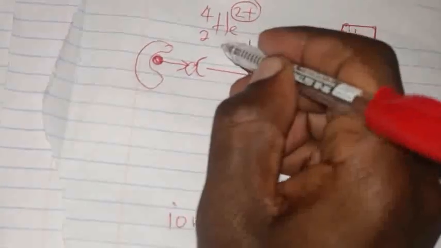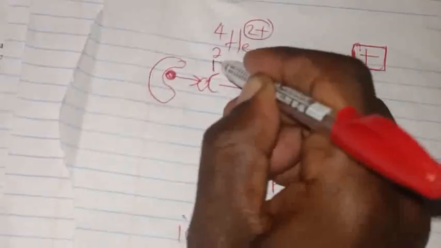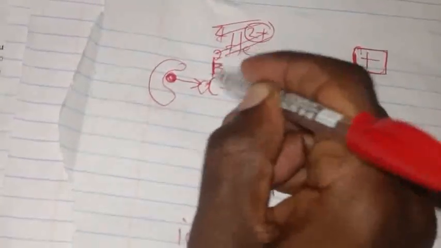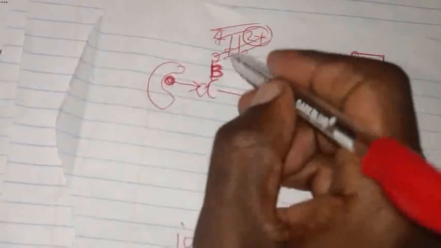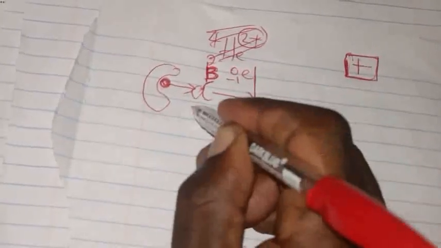You see, if you talk about a beta particle, which is an electron, you'll realize that the beta particle is negatively charged. But I've talked about an alpha particle being a helium, which is positively charged.